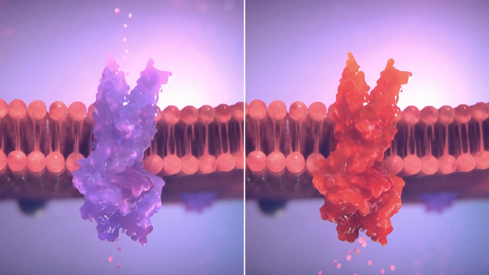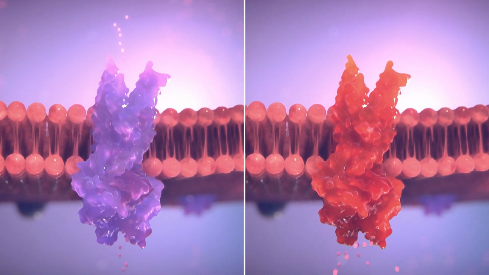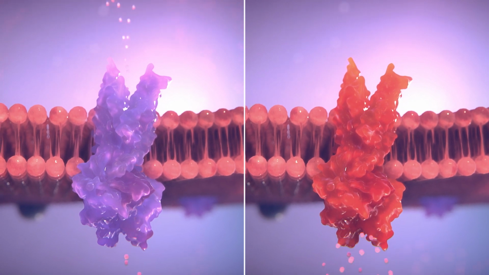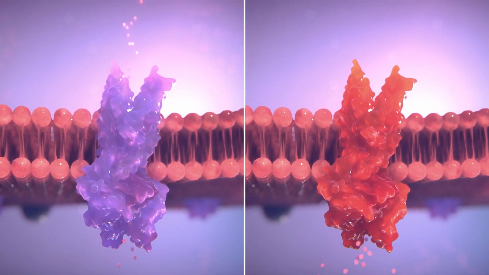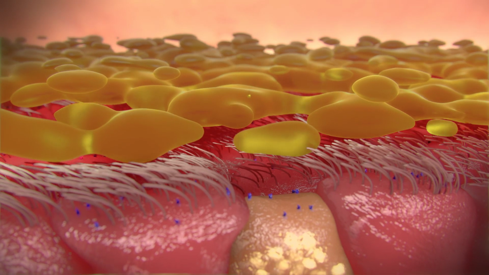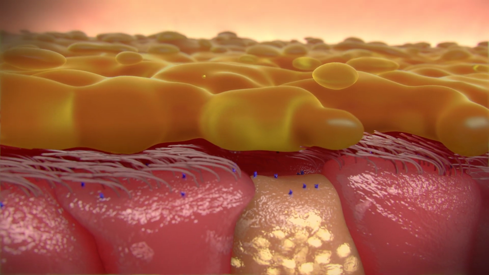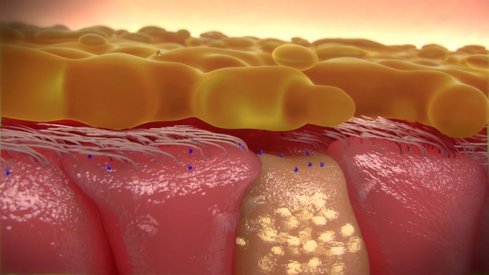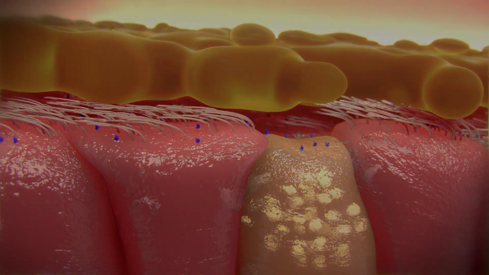But with CF, the mutated genes give cells the wrong instructions, so they make an abnormal CFTR protein that does not function, resulting in the buildup of mucus. Fortunately, promising therapies are being developed to treat the genetic cause of the disease.